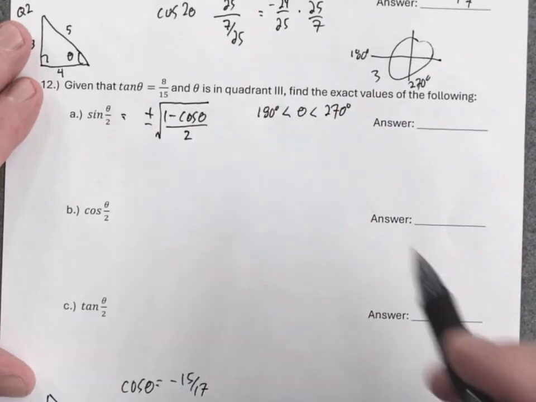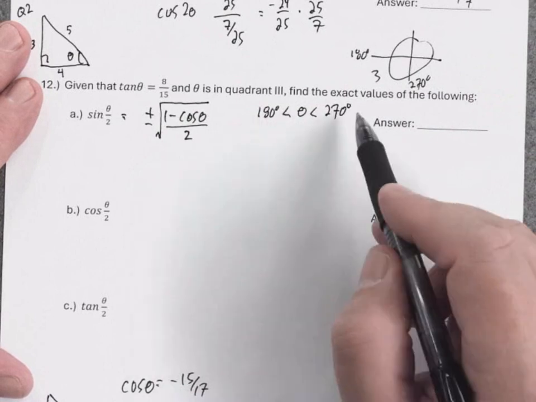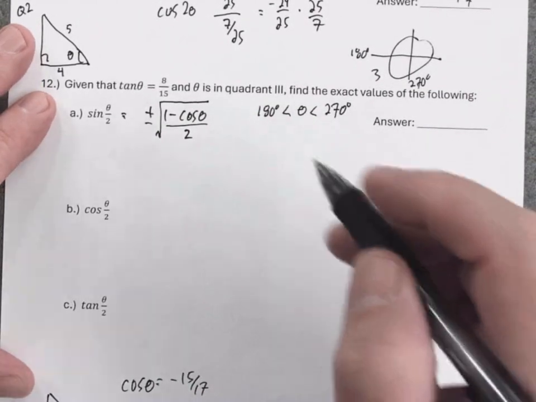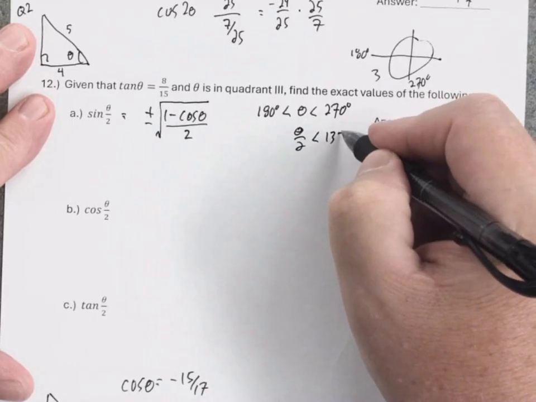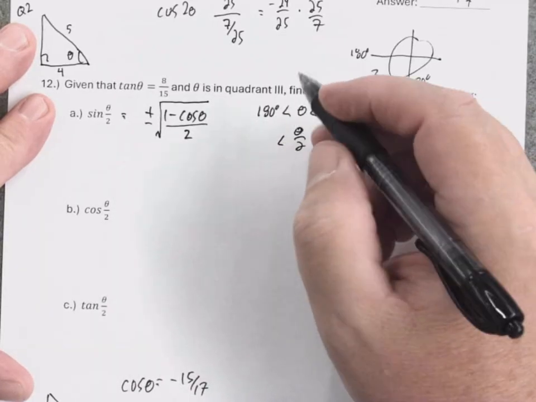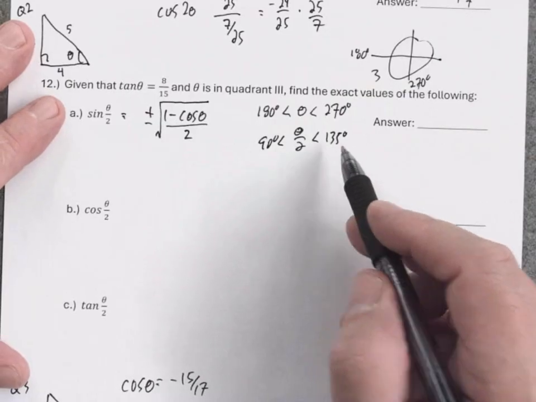Theta in quadrant 3 means that it has to be between 180 degrees and 270 degrees. If I want to know about the half angle, I just divide all three parts of this by 2, and that tells me where the half angle is. So 270 divided by 2 is 135, 180 divided by 2 is 90. So the half angle is between 90 and 135.